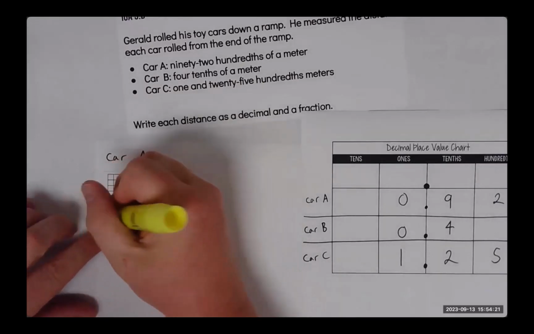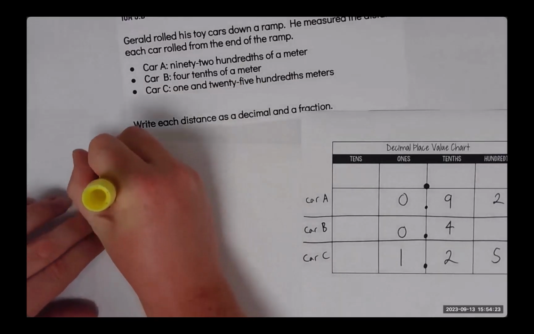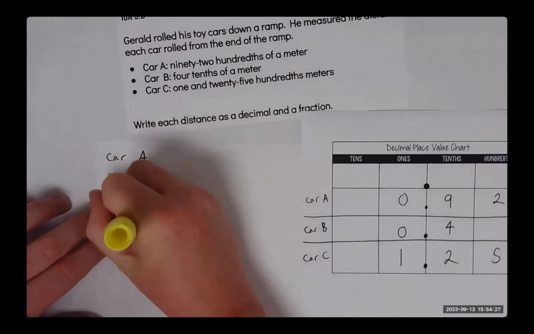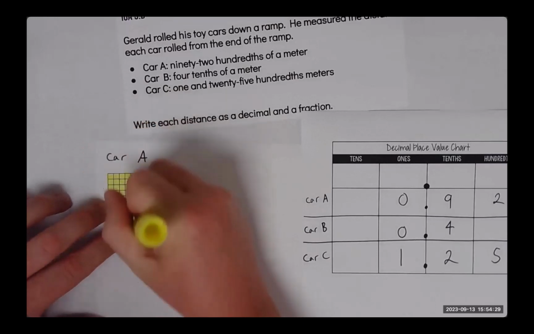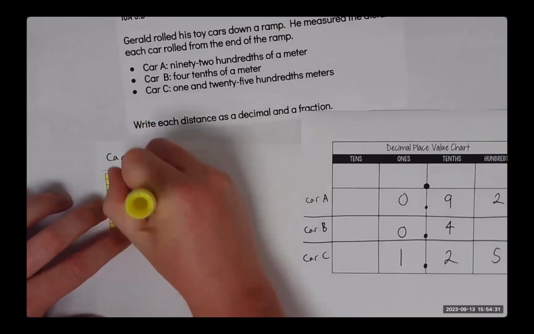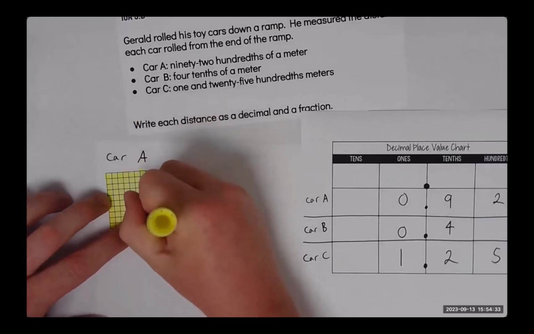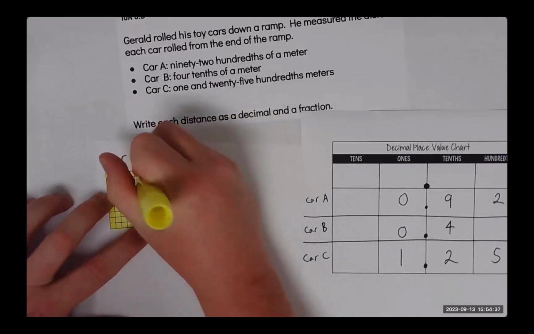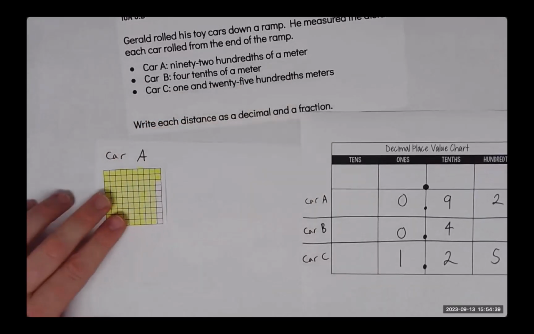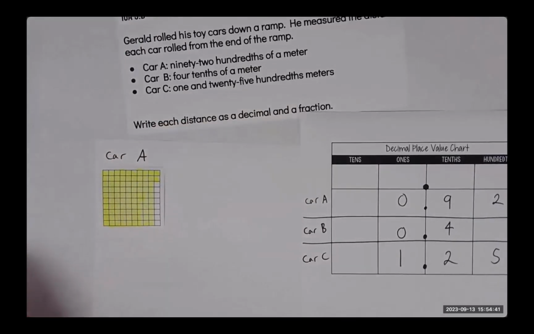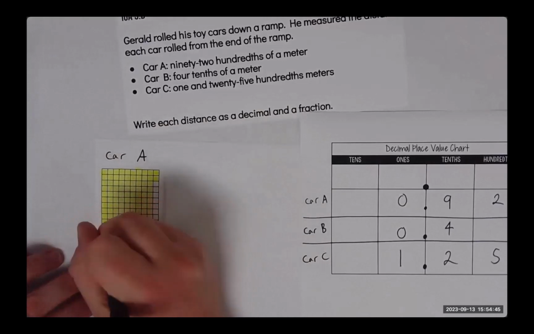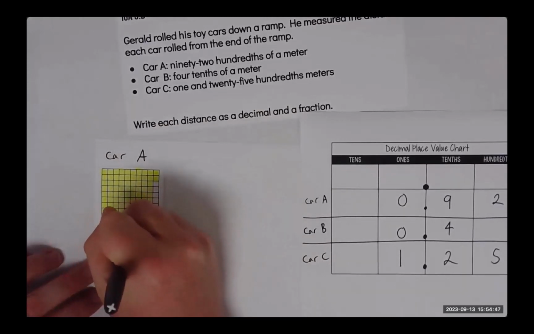I'm going to shade in 92 of the hundredths. I can represent this as a decimal by saying 92 hundredths and as a fraction by writing it as 92 hundredths.